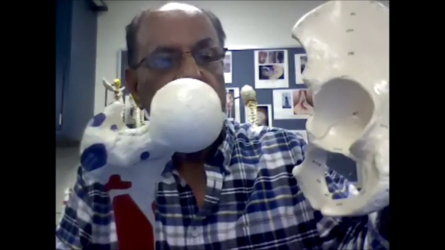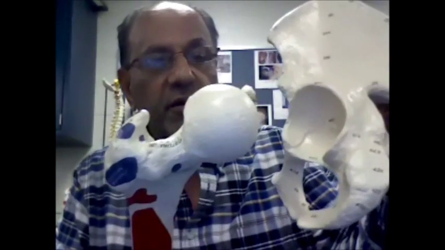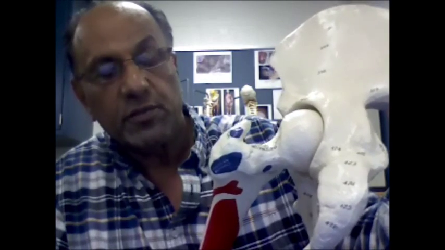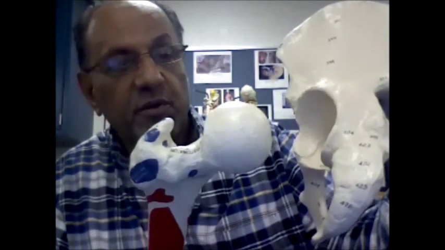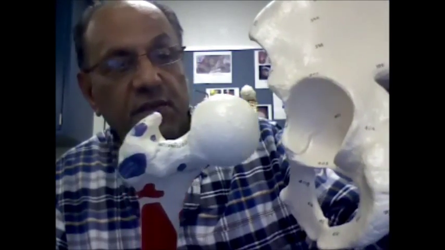That's called the acetabulum. So the head of the femur fits into the acetabulum of the coxal bone to form what we commonly call the hip joint. And the hip joint is an example of ball and socket type of joints. So the head of the femur represents the ball and the depression represents the socket.